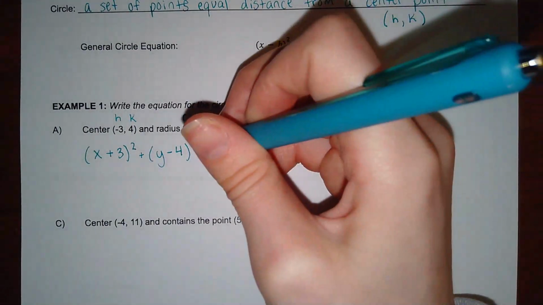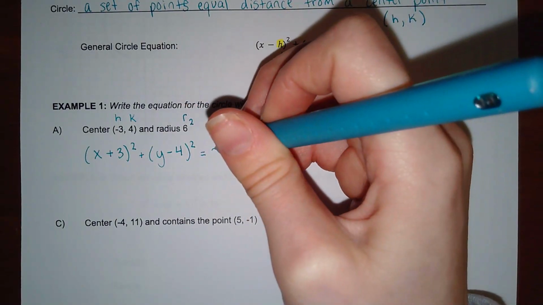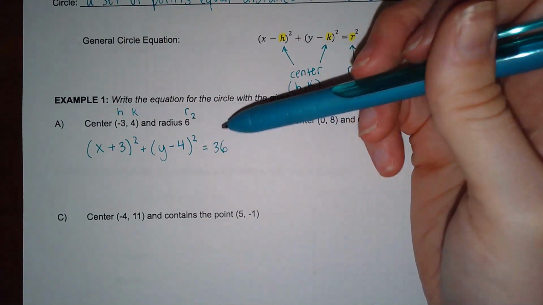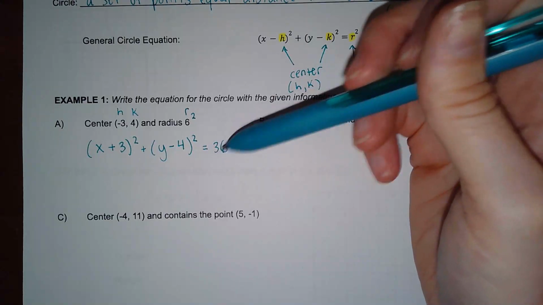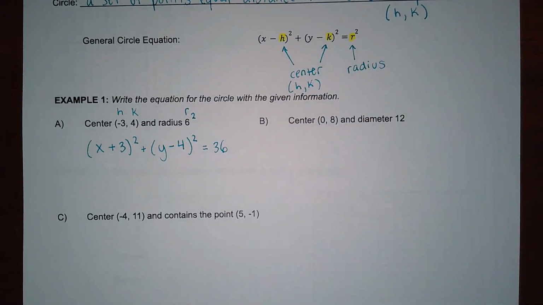And that's equal to our radius squared, which our radius is 6. So if we do 6 squared, that would be 36. We do want to make sure that we're plugging in 6 squared, not just 6. And we don't want to leave it as 6 squared. We want to simplify and write that as 36.